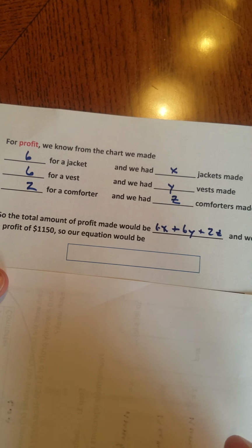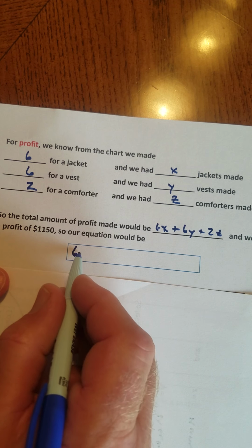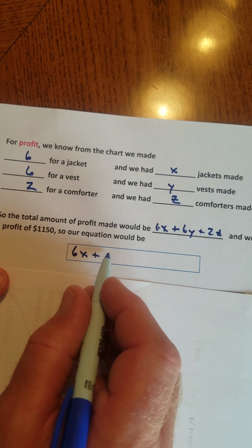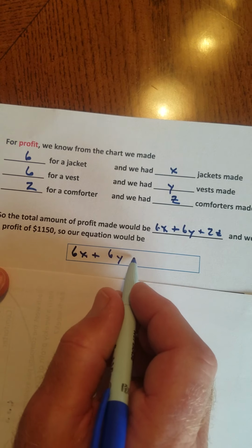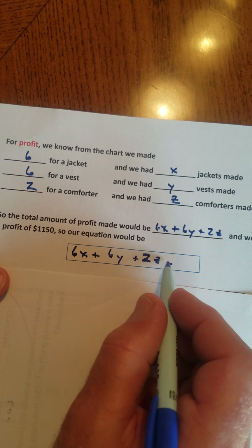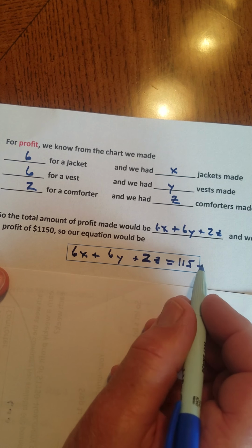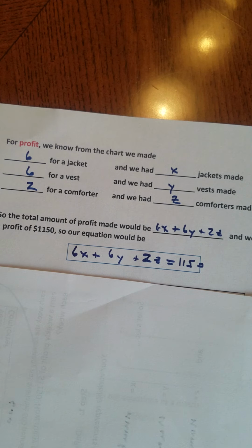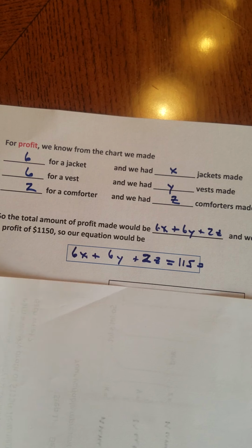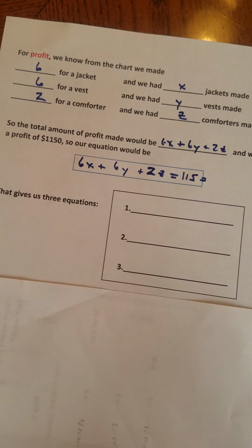So my third equation is 6x plus 6y plus 2z equals 1,150. Okay, not terribly hard. So that gives us 3 equations.